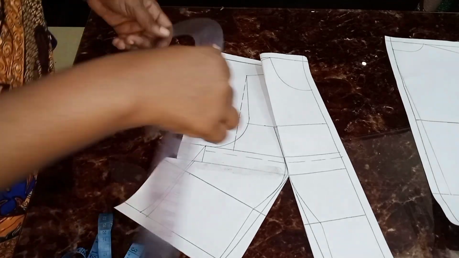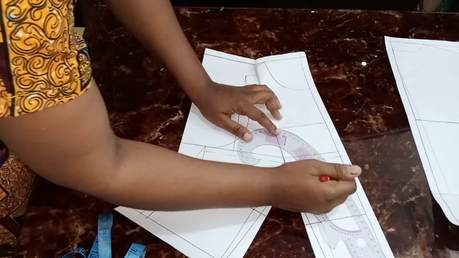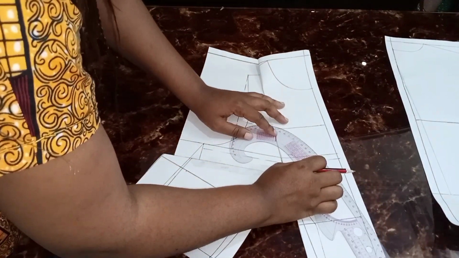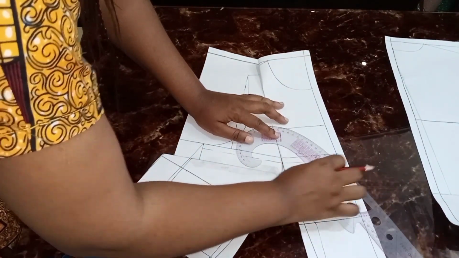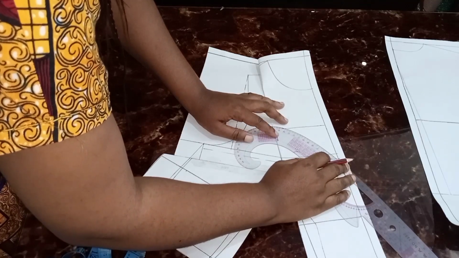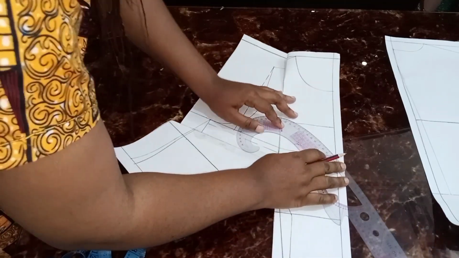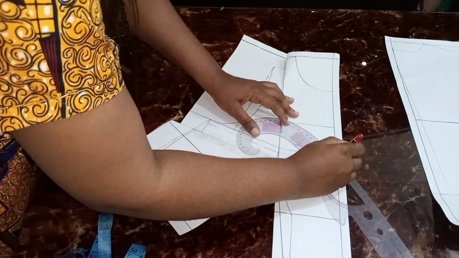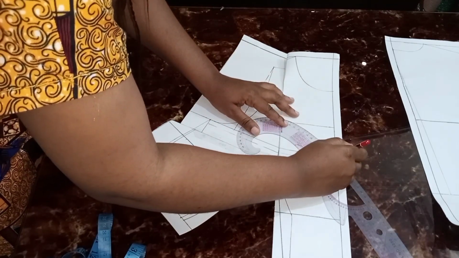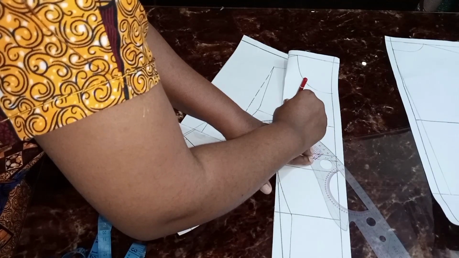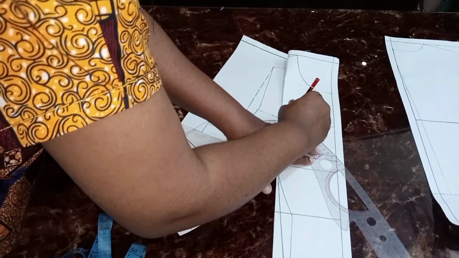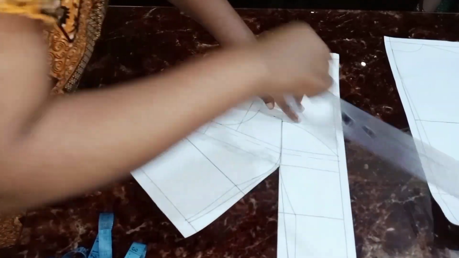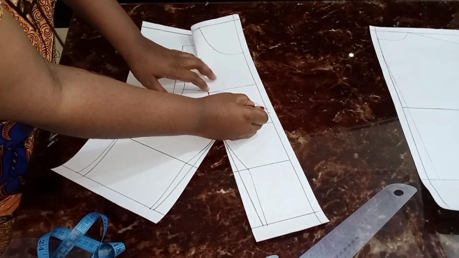Now let's connect our neckline. Okay, so we're going to be drafting a sweetheart neckline. Now at this point you also have an opportunity to either increase your neck depth or to leave it the way it is. But in this case, instead of using the 6.5 inches that we had earlier marked, I will make use of 6 inches. All right, so I just reduced my neck depth to 6 inches. And here we have it.